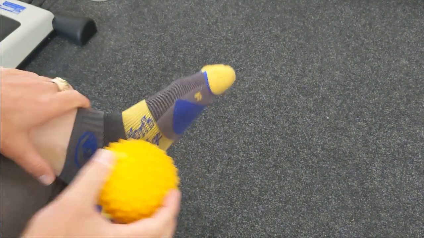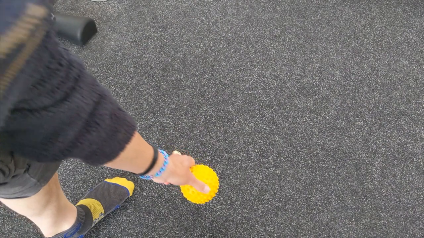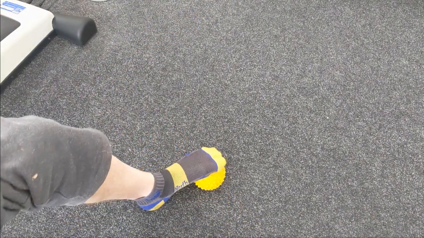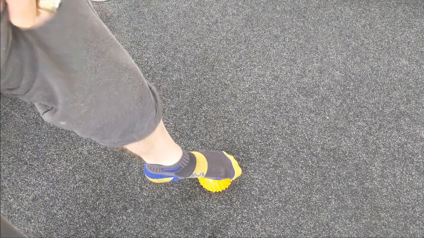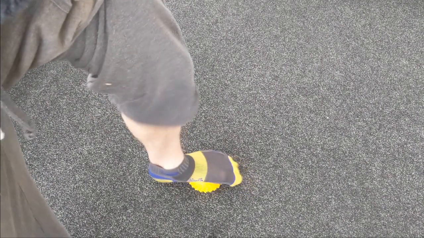Okay, or the way I tend to do it, which I think is a little bit easier, is to place the ball on the floor and then just put your weight down on it, so squash it and then work in quite a rigorous manner all up the foot.